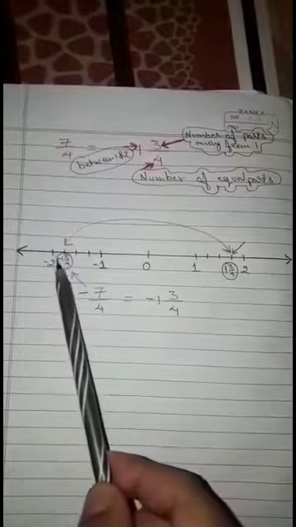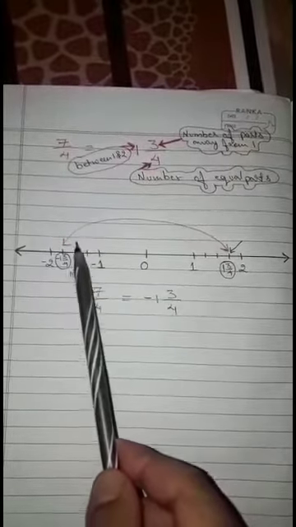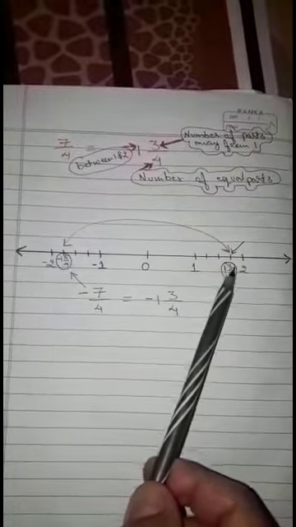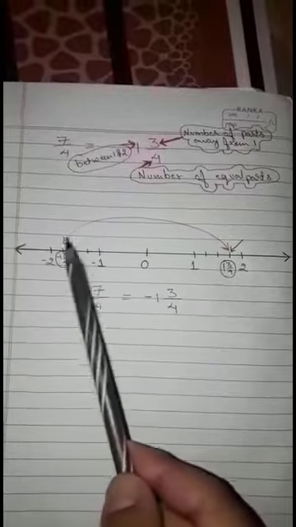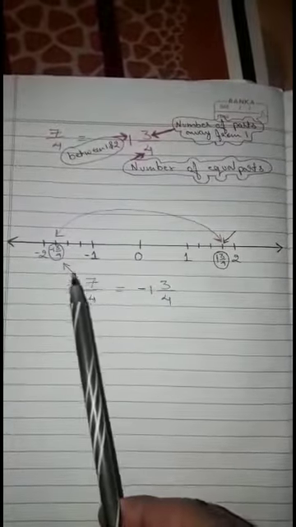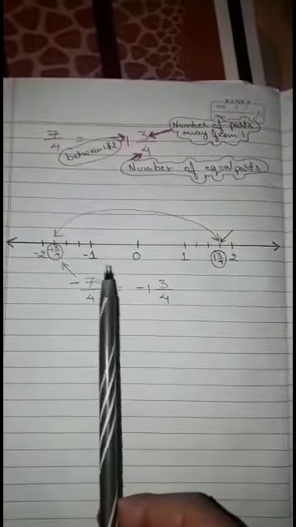You can also see that this number minus 1 whole 3 by 4 has 1 whole 3 by 4 as its corresponding number. So this way the mixed fractions can be plotted on the number line.